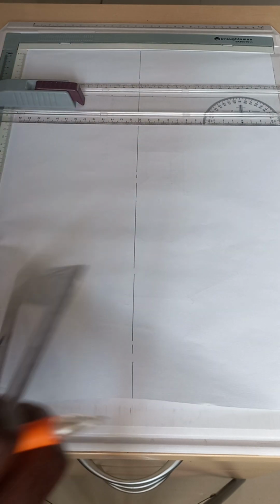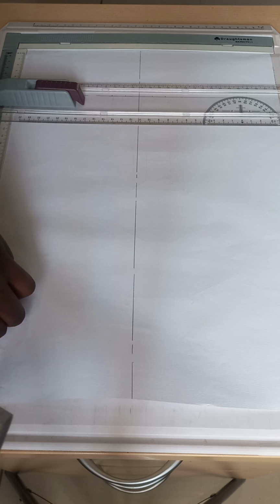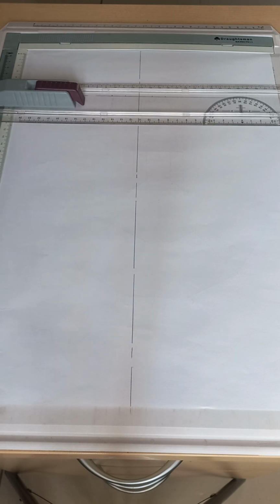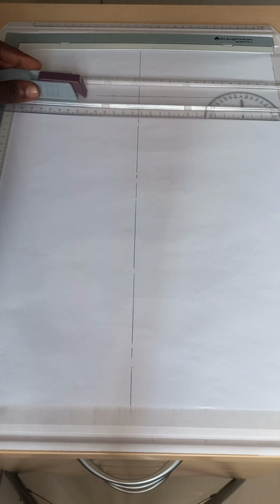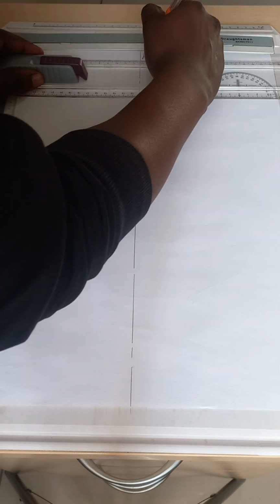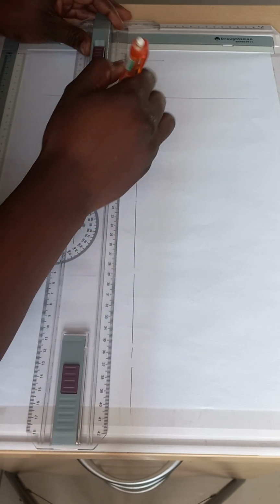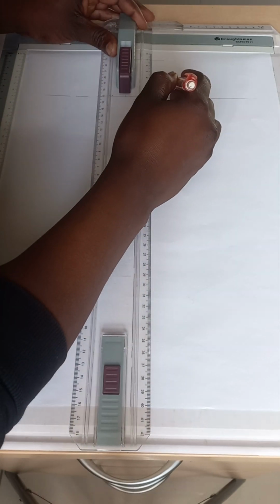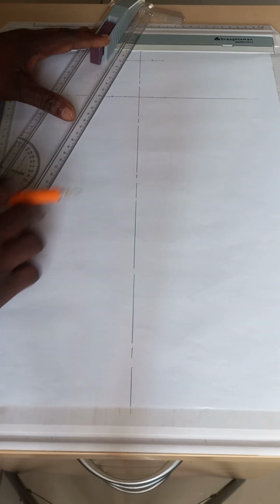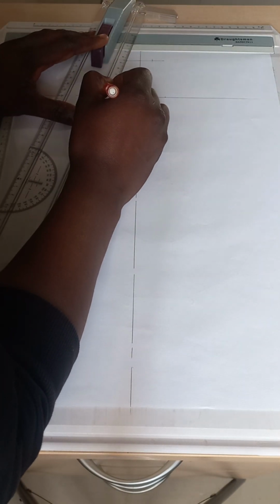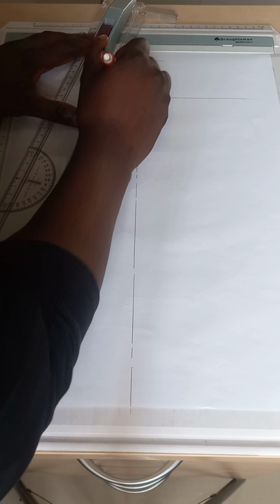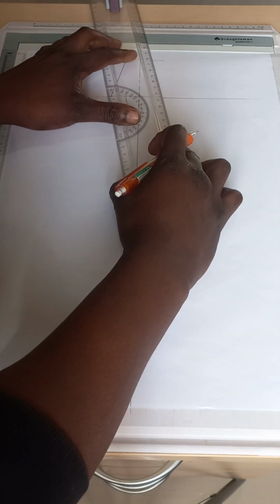So from this line, I'm going to draw the given view. You will be having your given view on the question paper that you'd be provided with by the examiner. So don't stress yourself out about where you get the dimensions. Me, I'm just looking at my dimensions inside my head. So it is what it is.